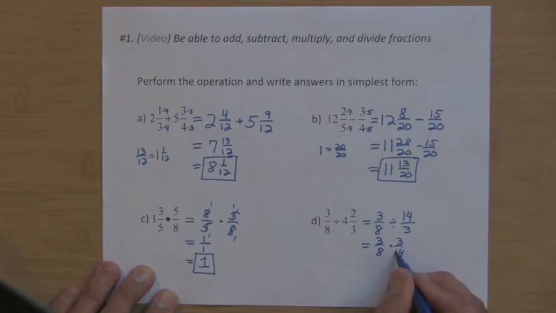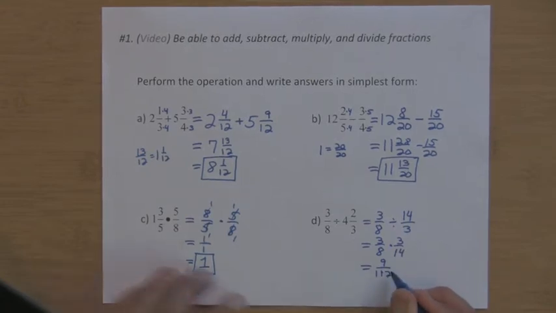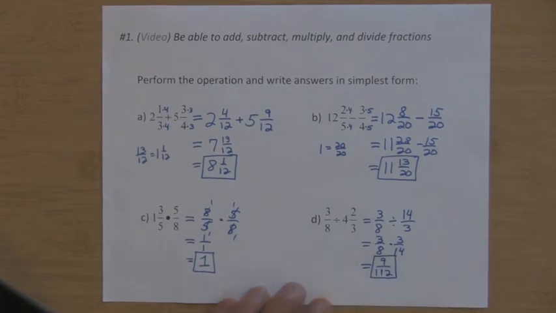Because there are no common factors with 3 and 8 and 14, I can't simplify any numerator and denominator. So my answer is the 3 times the 3, which gives me 9, and then 8 times 14, which is 112. So my simplest form answer is 9 over 112.